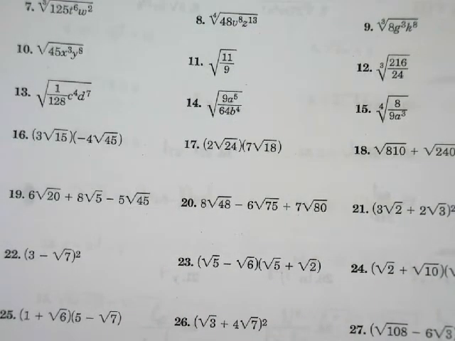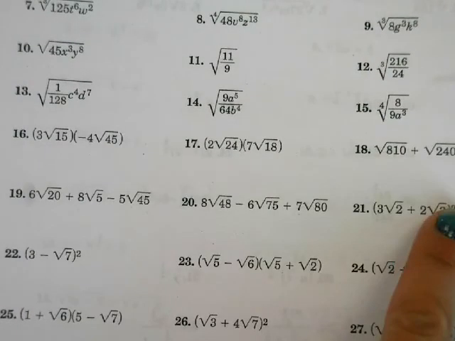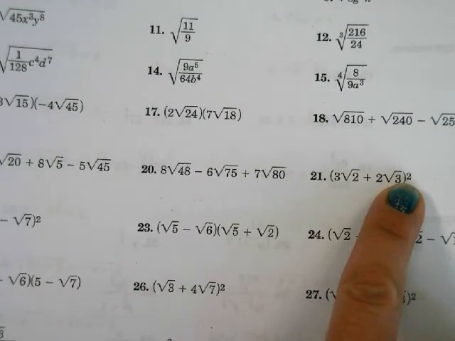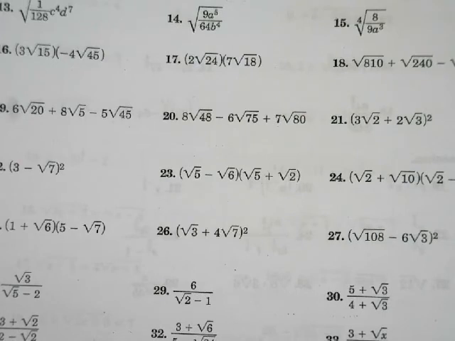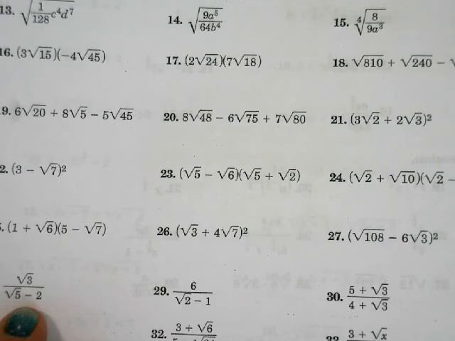Let's see, 16 you're multiplying, 17 you're multiplying, 18, you're adding and subtracting like radicands, so get them as small as you can and add them together. 21, 22, 23, 24, 25, 26, 27, you're foiling all of those. Remember that means you have two of them of the exact same thing, so you're foiling them. And then down at the bottom, 28 through 33, that's where you're going to use your conjugates. So like 28, you're going to multiply by the square root of 5 plus 2.